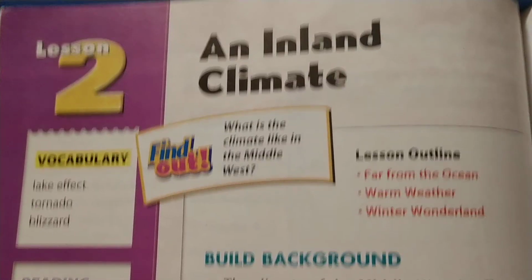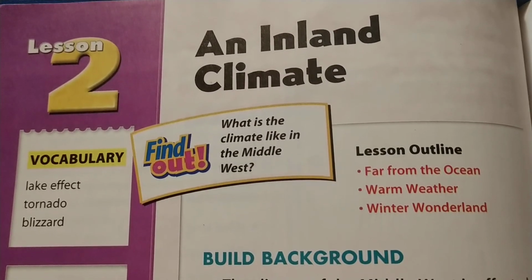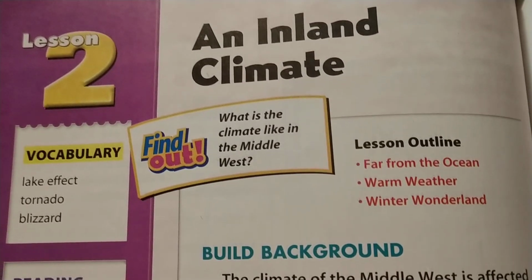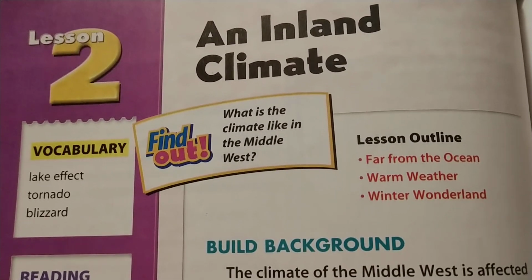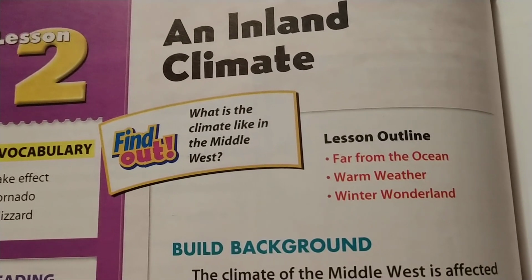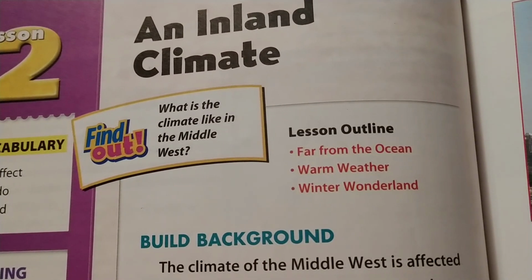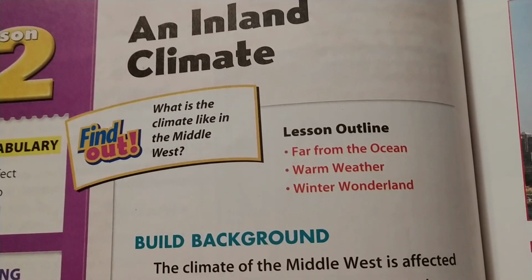Social Studies, Lesson 2, An Inland Climate. Vocabulary: lake effect, tornado, blizzard. What is the climate like in the Middle West? Lesson outline: far from the ocean, warm weather, winter wonderland.